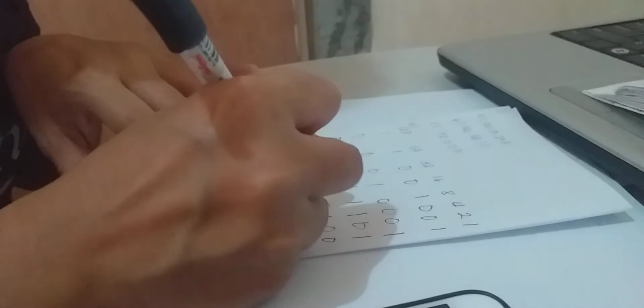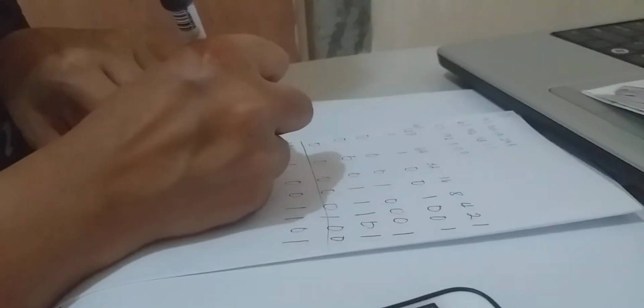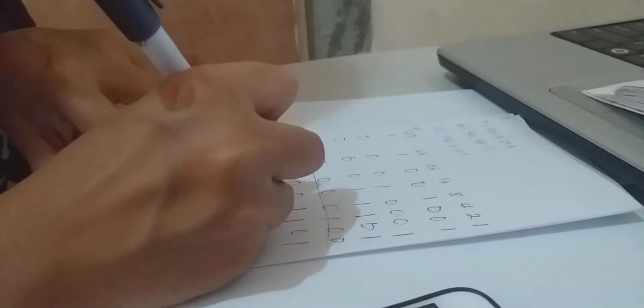And 0, 0, 0, 0, 0, 0. 168 minus 128, 40, so that is 1, minus 64, that is 0, then 1, 0, 1, 0, 0, 0.